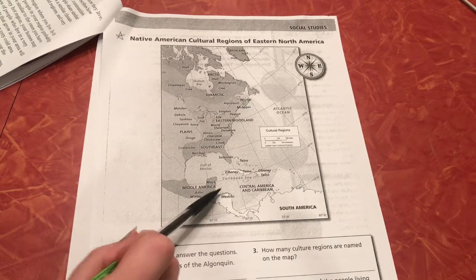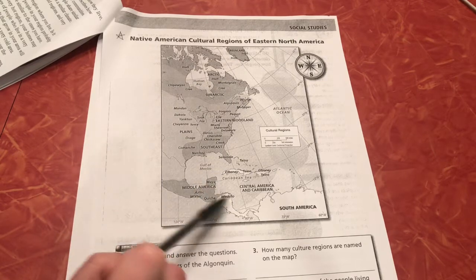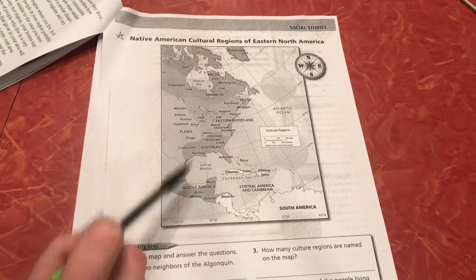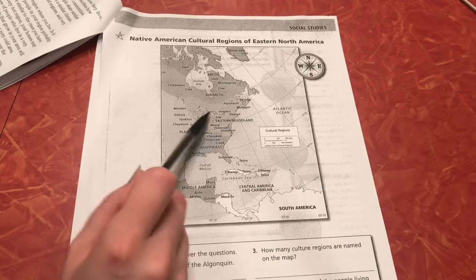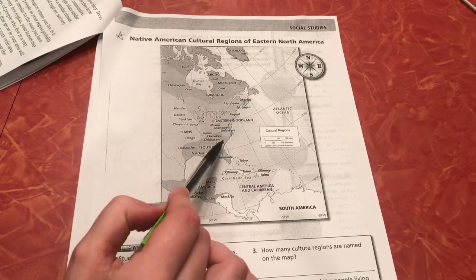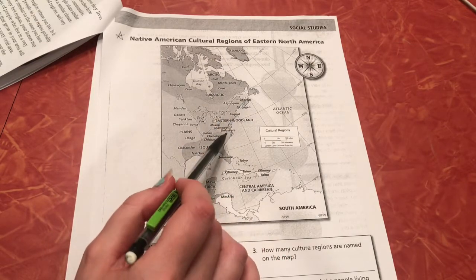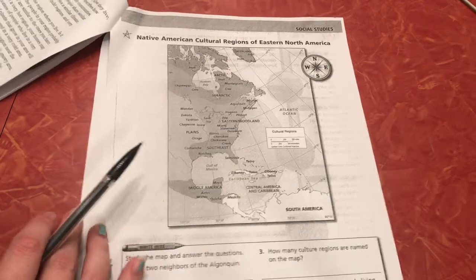So their lifestyle and their livelihood is probably going to depend a lot on what they can get from the ocean, from the Gulf. Here, they've got a lot more land, so I would imagine that they probably do more farming the further inward you go. And here on the coast, they probably do some fishing. But those are just a few ways that the geography would affect the lifestyle.